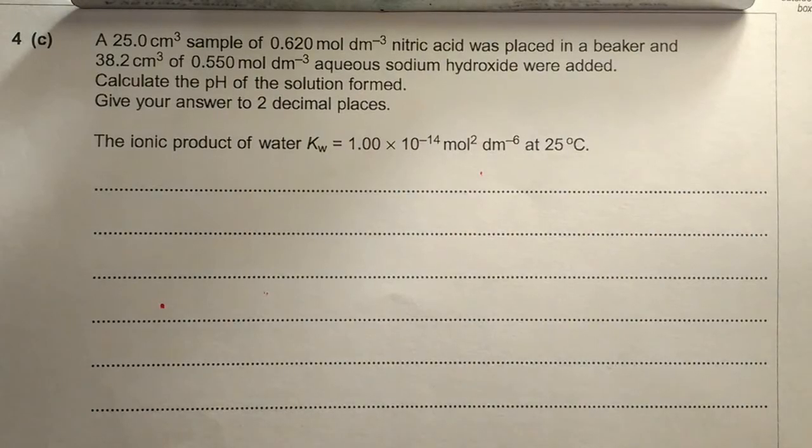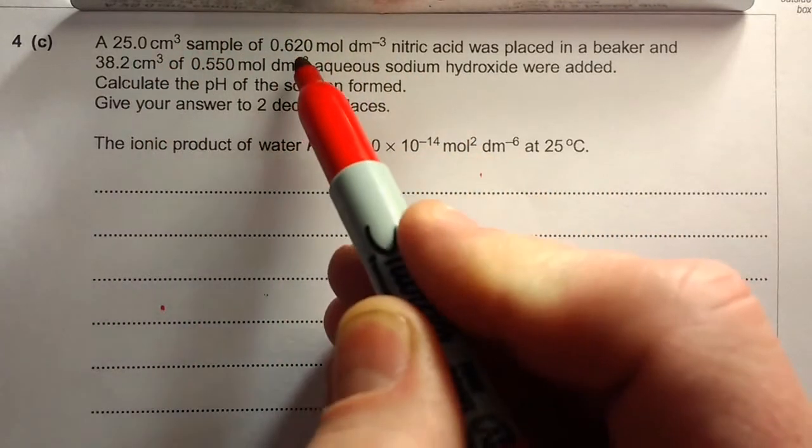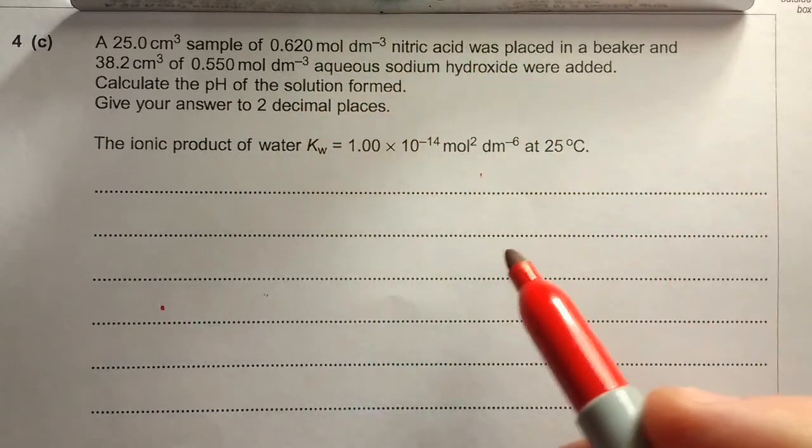Okay, so let's see how we're going to use this ICE equation when we tackle this question. So basically we're looking to see if we can work out the pH of a solution when we mix a known quantity of a known molarity acid and a known quantity of a known molarity alkali. And they're going to react, and whatever's in excess will determine the pH. So first thing we need to do is work out the initial number of moles. So the question does say that we've got 25 cc's of 0.62 nitric acid in a beaker.